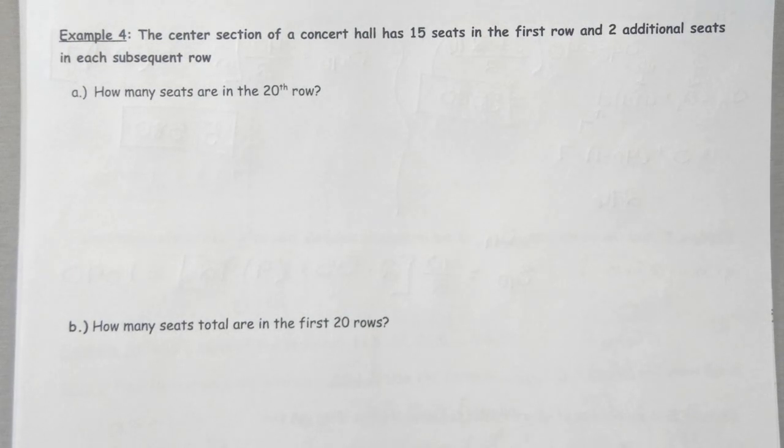You're going to a concert hall. Obviously, you're going to go see New Kids on the Block because they're going to be in Detroit this summer. So that's obviously who we are going to see, right? Yes. The answer is yes. We're going to go see New Kids. In a concert hall. The concert hall has 15 seats in the first row and 2 additional seats in each subsequent row. How many seats are in the 20th row?